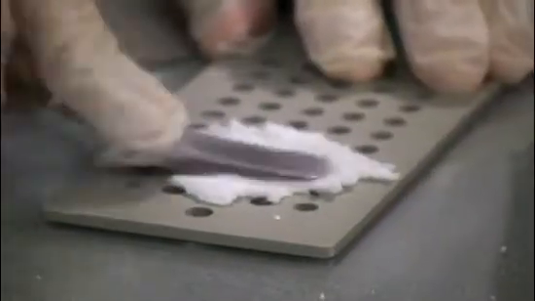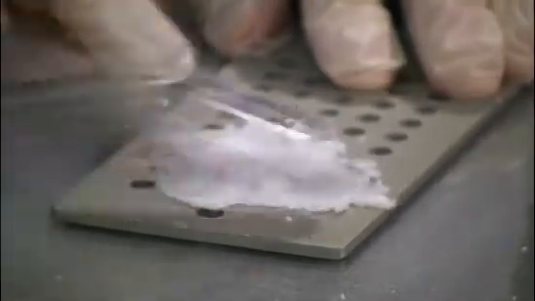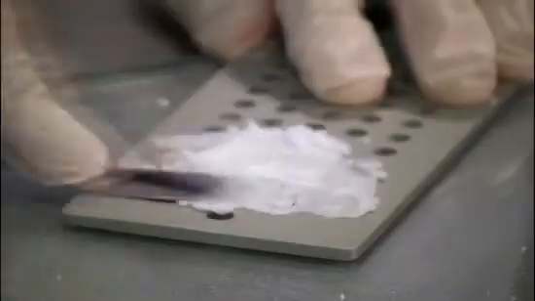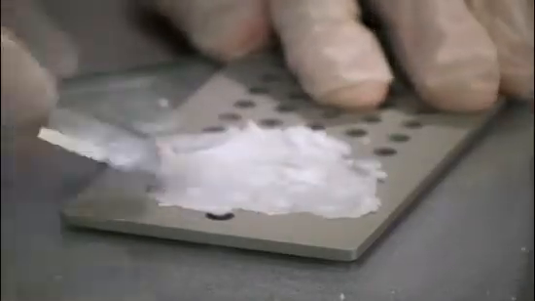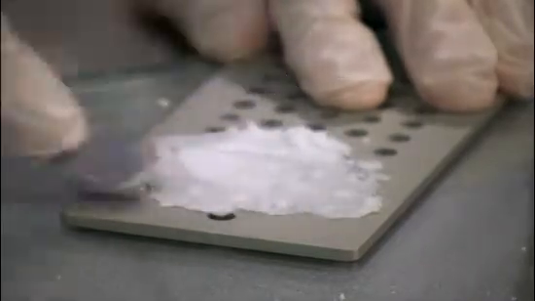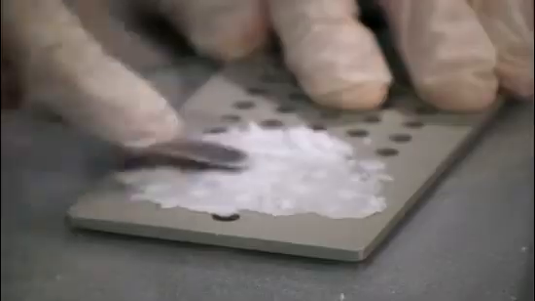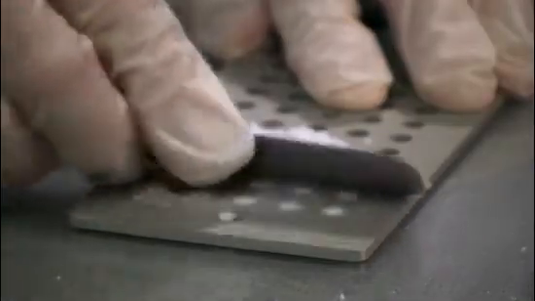Take a spatula and move the mass over several rows of cavities. Then come back and focus on one row at a time. You'll notice that my index finger is down on the spatula toward the very end. I am attempting to apply as much pressure as I can.